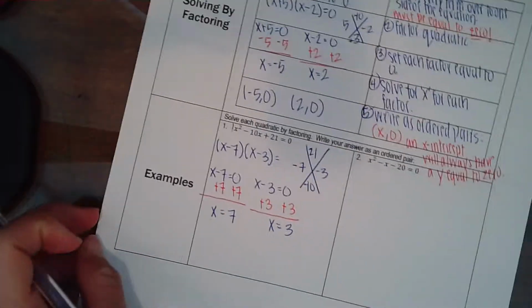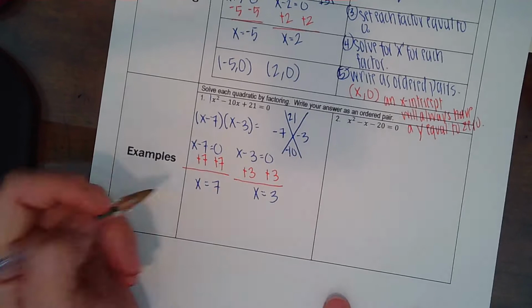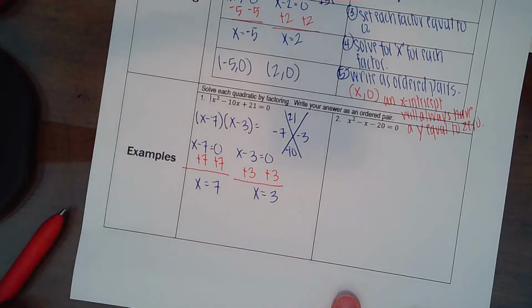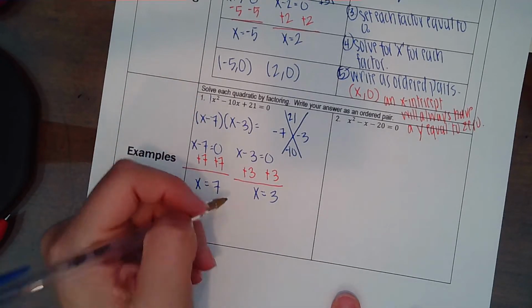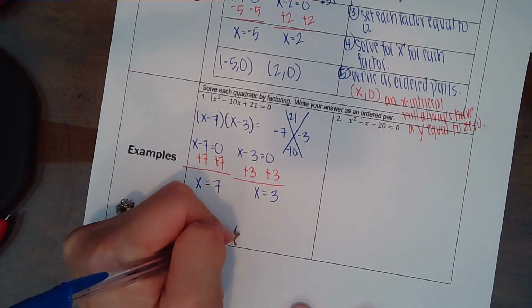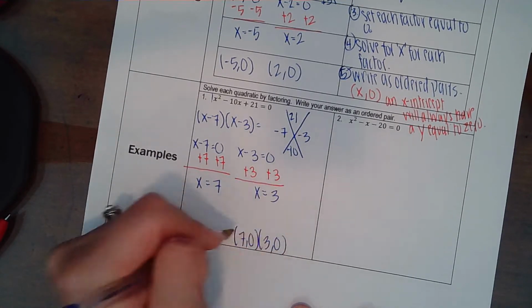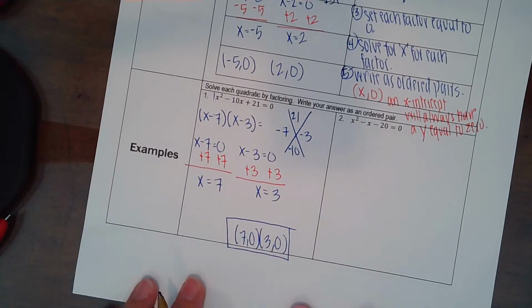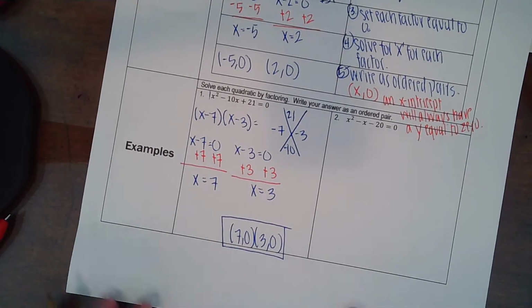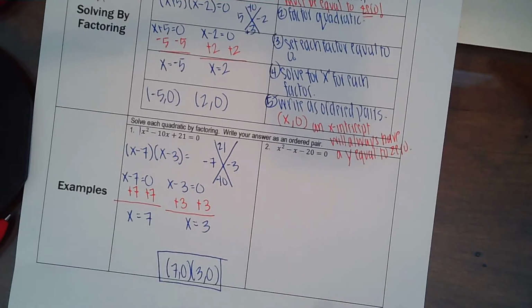So I get my paper situated here. My two points, my coordinates of where the x-intercepts are, or my solutions, my roots, would be (7, 0) and (3, 0). Okay, so go ahead and pause me for a minute and see if you can do this one.